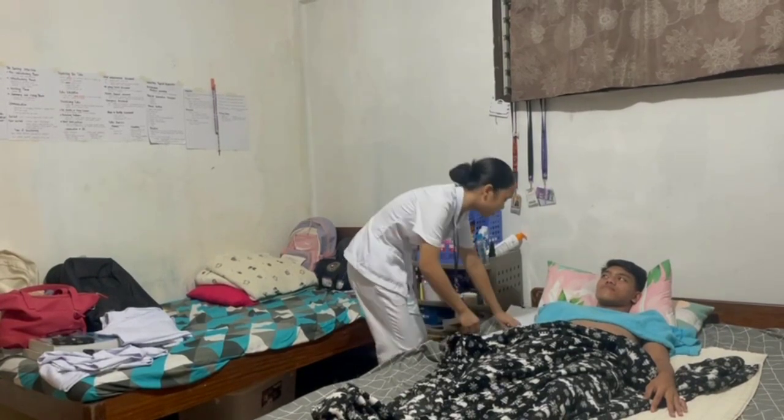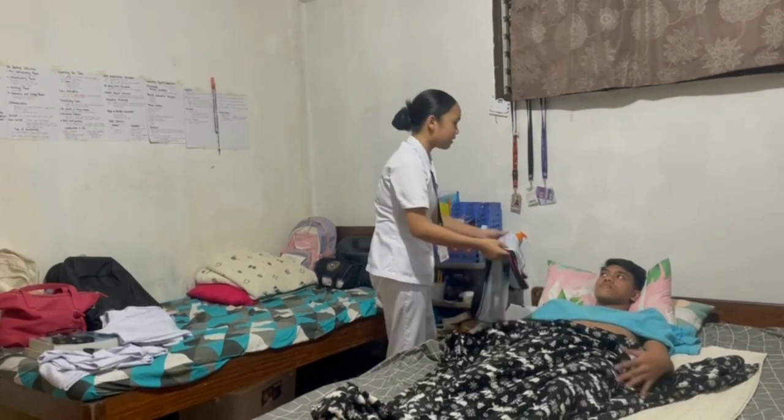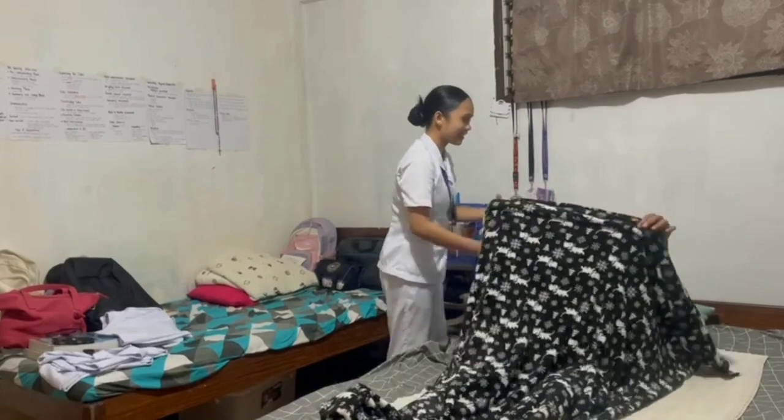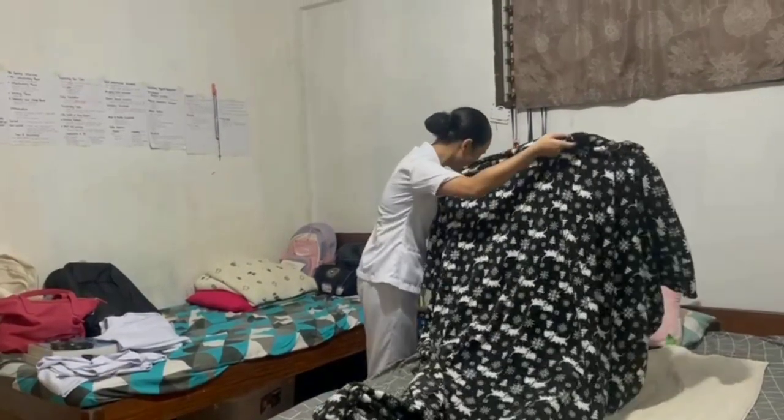Okay, thank you. So, help the client to put his clothes back on and position the client comfortably on the bed. Okay, sir, can you please take your shirt again? Can you please hold this? Sure.